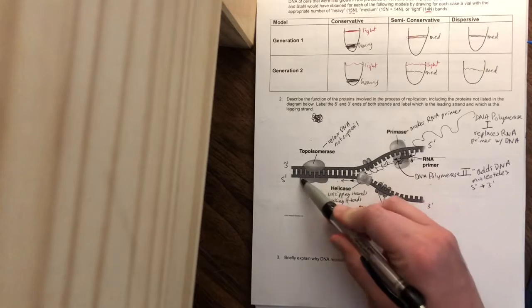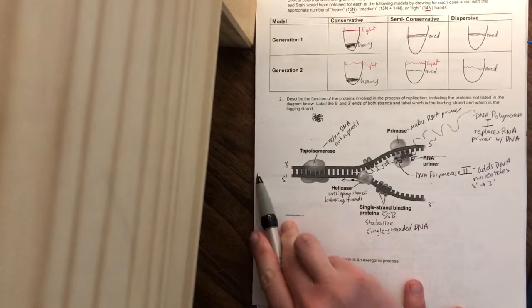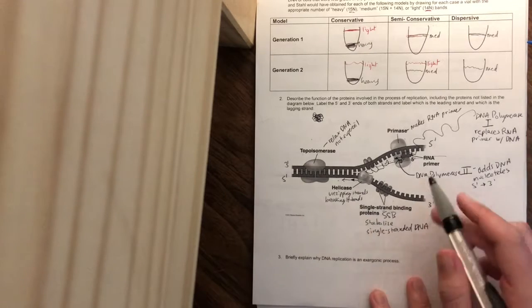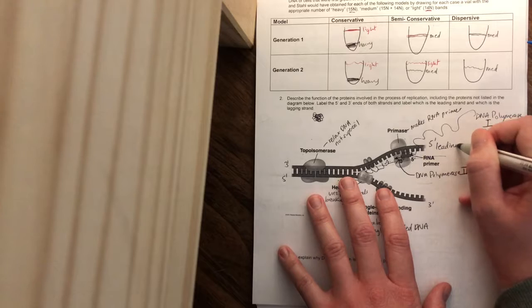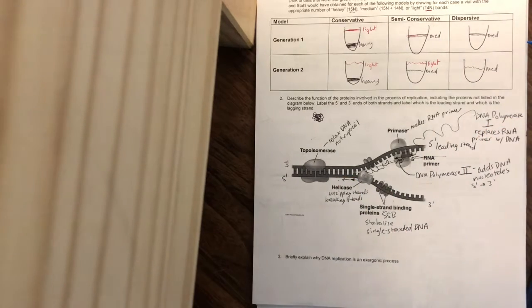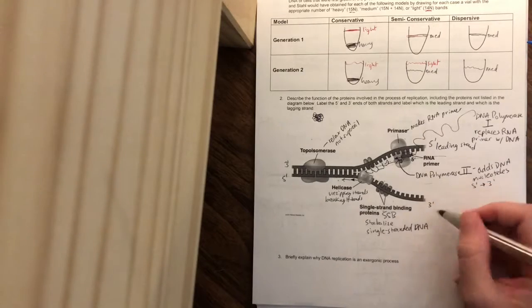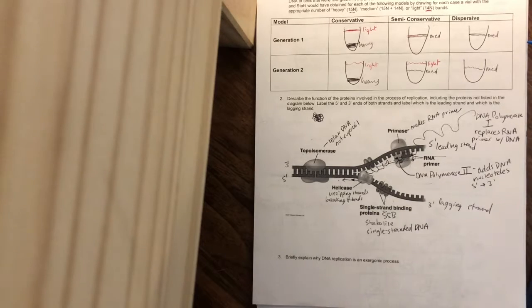Helicase keeps unzipping this way. The topoisomerase keeps straightening out the DNA this way. It's very nice. This is our leading strand. Very simple and easy. Now, on this strand, our lagging strand, it's not quite that simple.